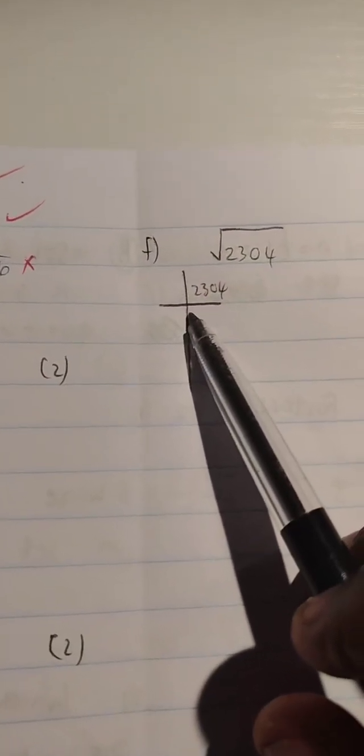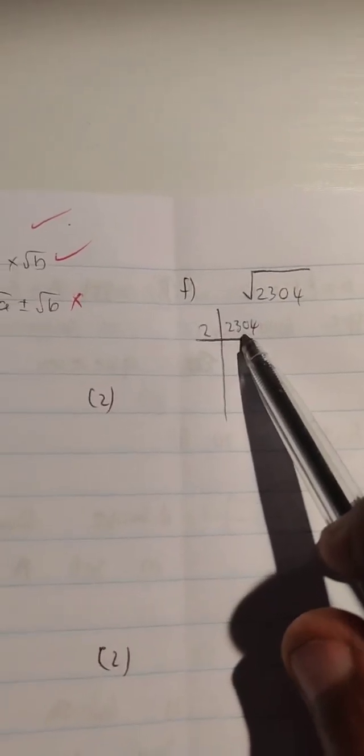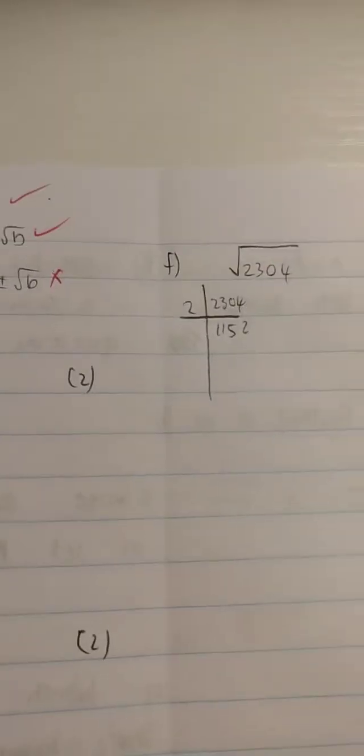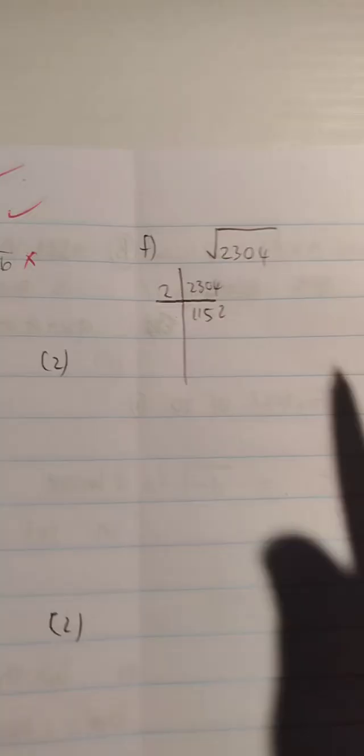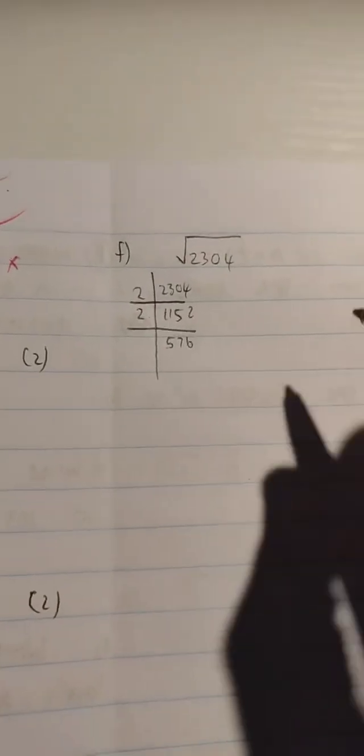Okay, so let's check what are the product of prime factors. 2 goes into 2304 how many times? 1152 times, I believe. Okay, the next prime number that goes into 1152 is 2. How many times does it go into? 576. The next prime number that goes into 576, the smallest, is what? Is 2.